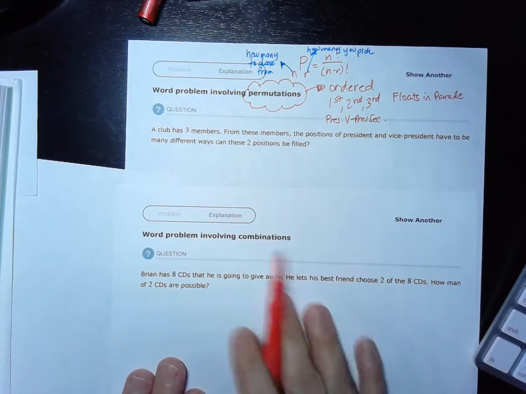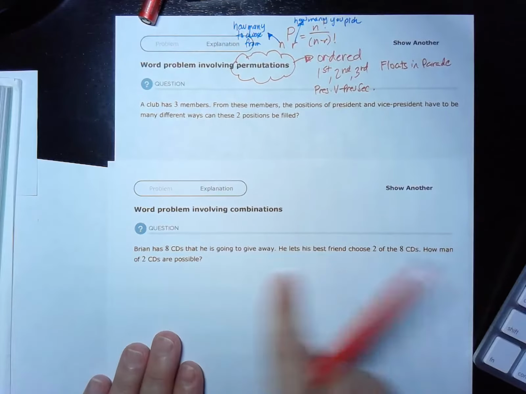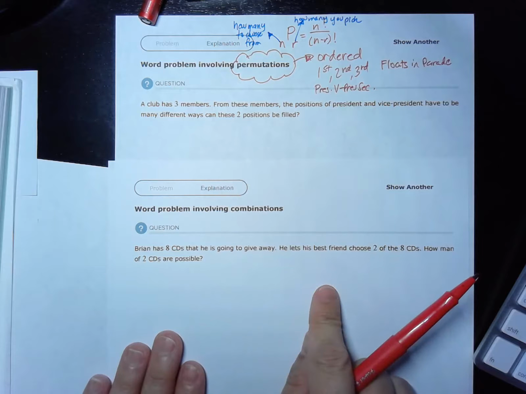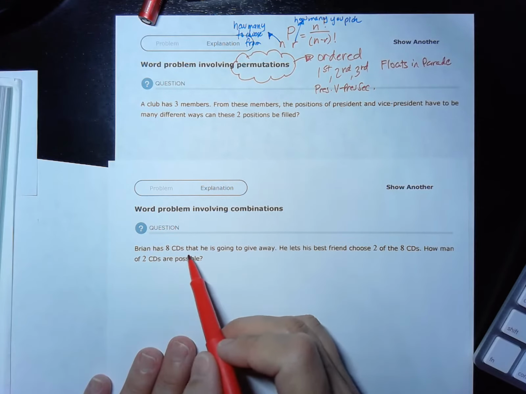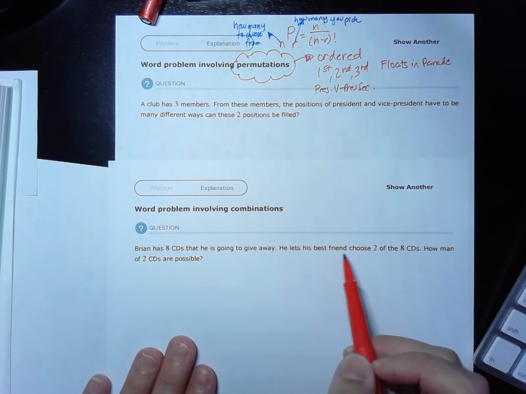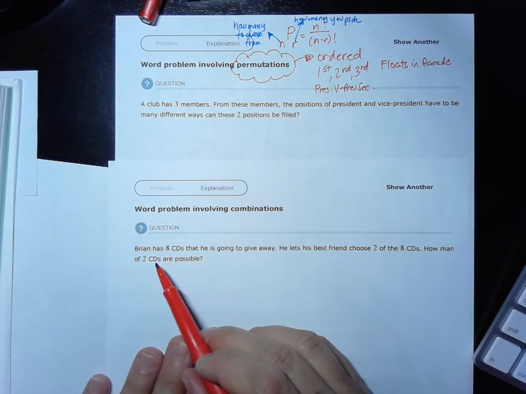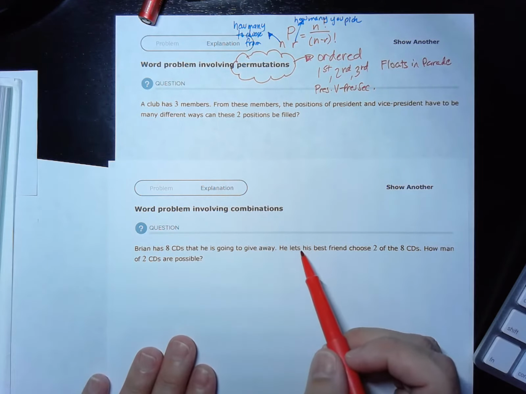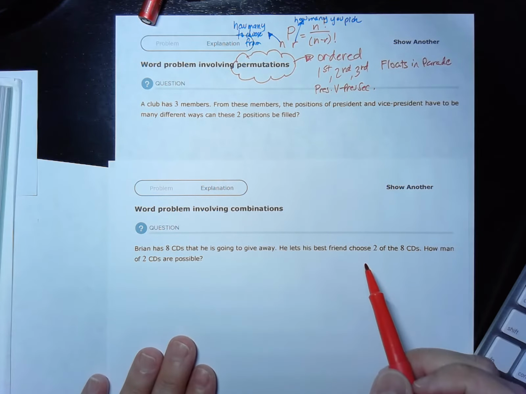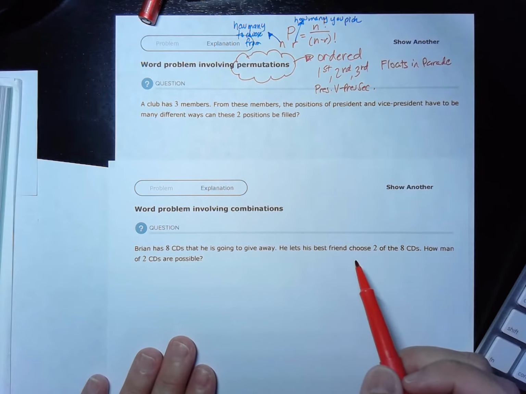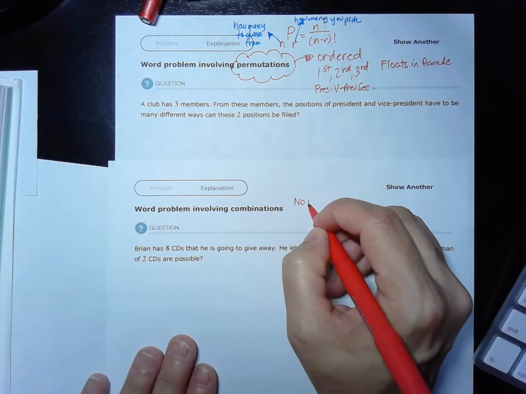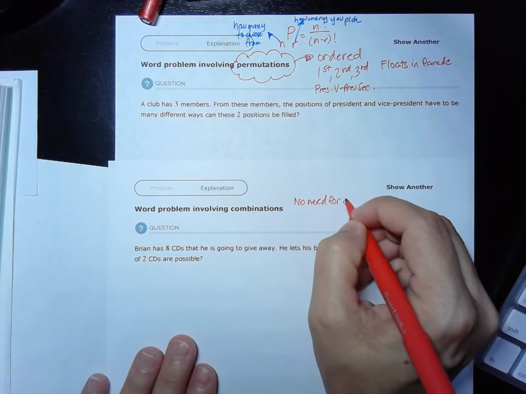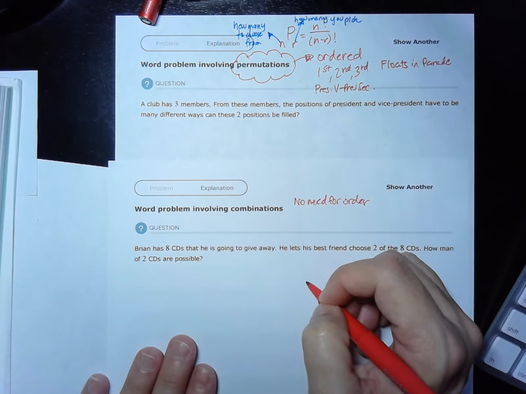So then how do I know if it's a combination? Well, I have to read the word problem and ask myself, does it matter how these get picked? Well, it says Brian has 8 CDs. He's going to give them away. He lets his best friend choose 2. And then how many groups of 2 CDs are possible? So he's letting his best friend just pick 2 CDs. He's not saying pick your favorite, pick your second favorite. He's just saying pick 2. Okay? So since there's no need for any type of order, then it's a combination.